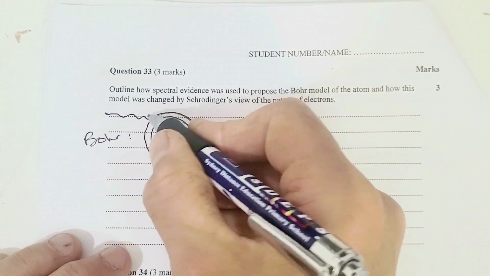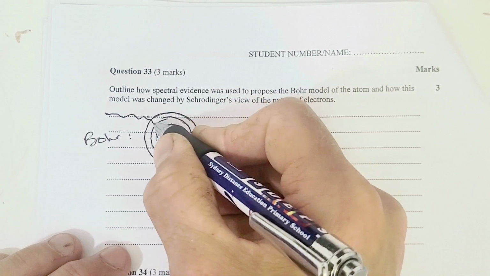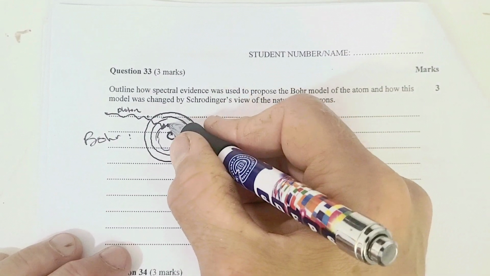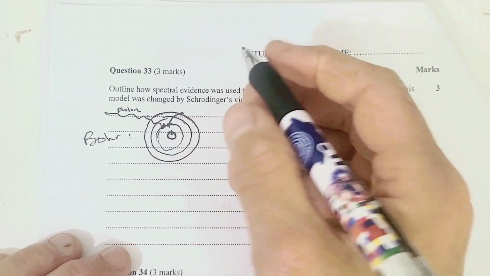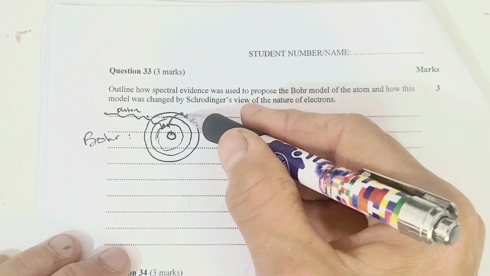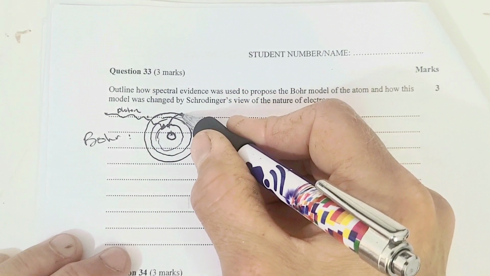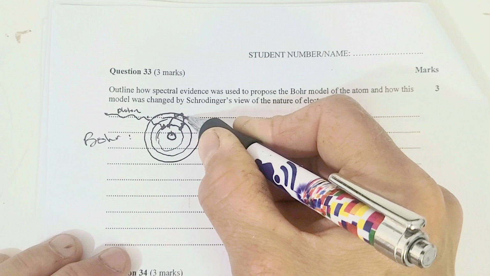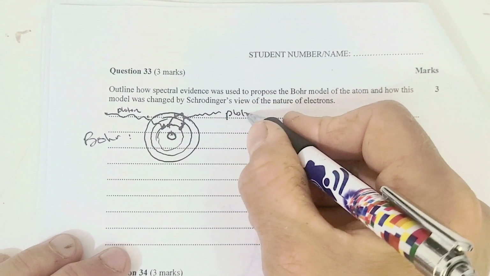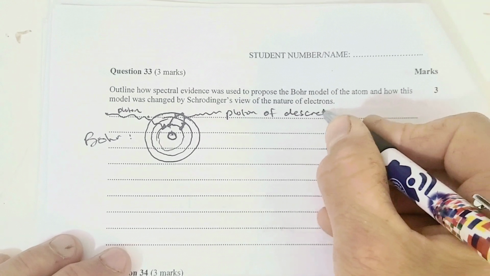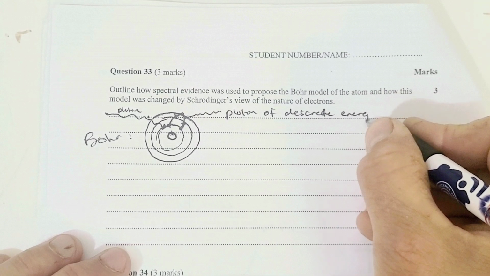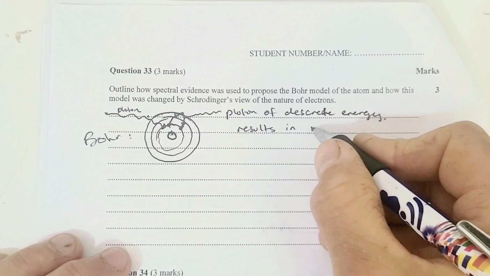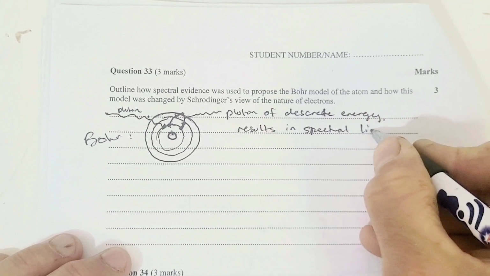When a photon hits an electron, it can jump up to a discrete energy level for a moment, and then when it drops back down, it gives off a photon of discrete energy, resulting in spectral lines.